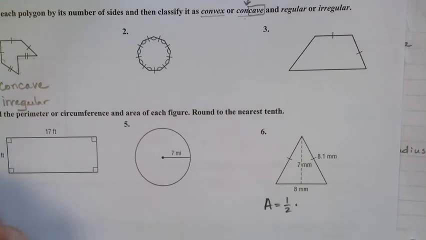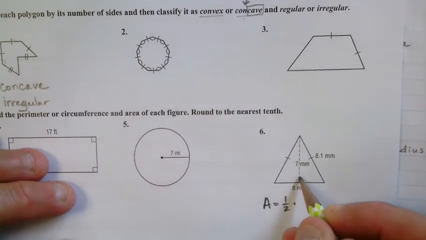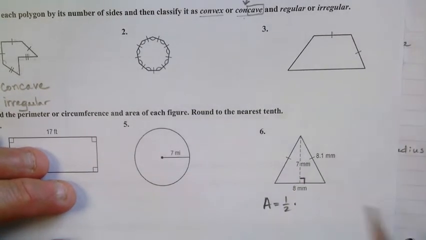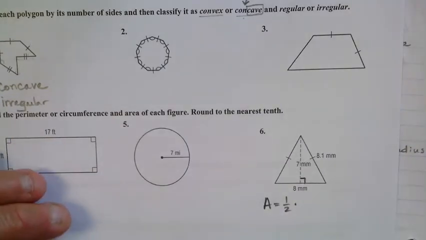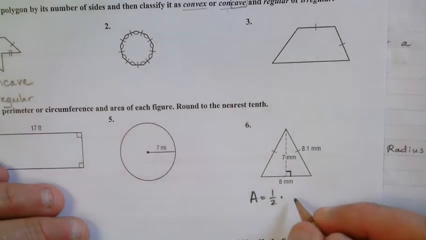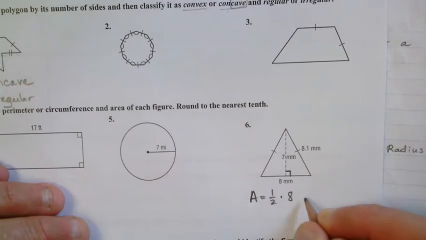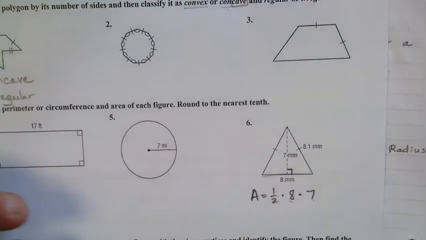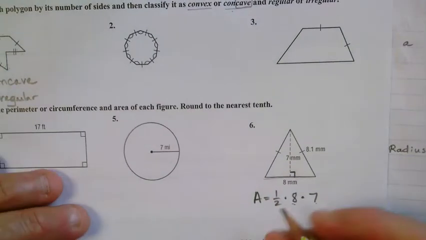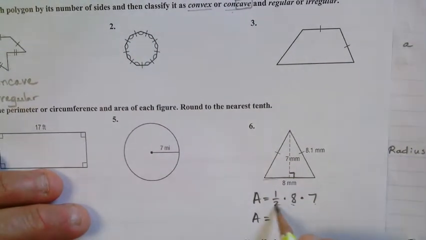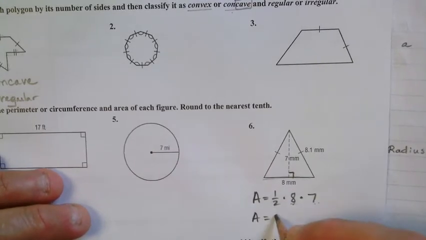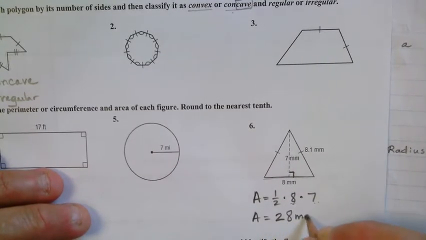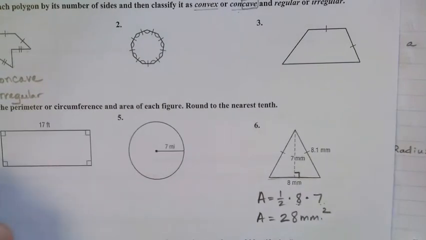Perpendicular means to have a right angle. So even though it's not shown, I'm going to tell you that this is a right angle right here. So when we talk area, we want 1/2 the base times the height, because these two lengths are perpendicular to each other. 8 times 7. 8.1 isn't perpendicular. So 1/2 of 8 is 4. 4 times 7 is 28. We're looking at 28 square millimeters there.